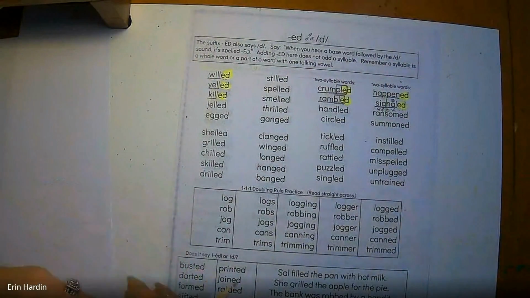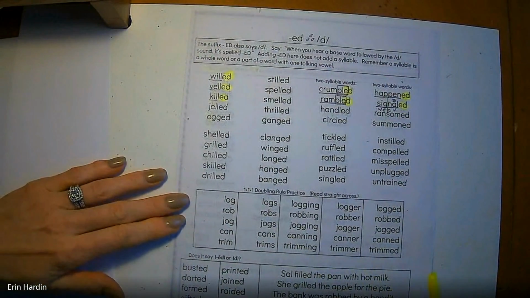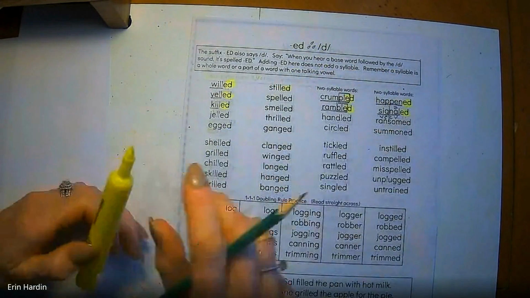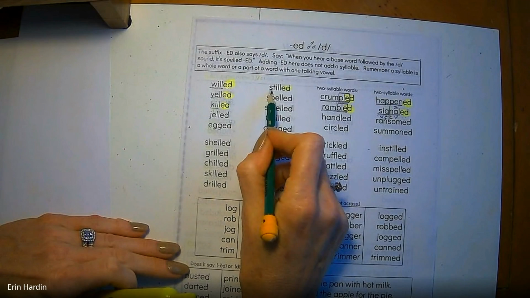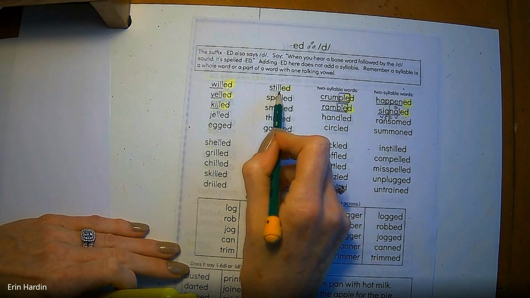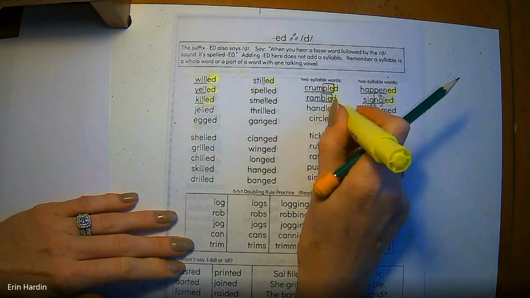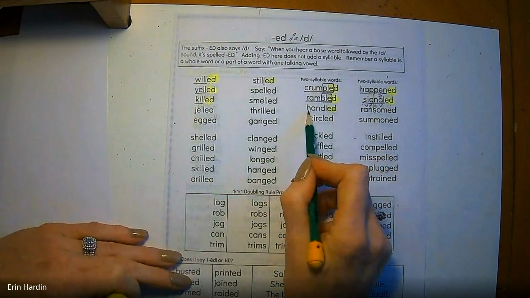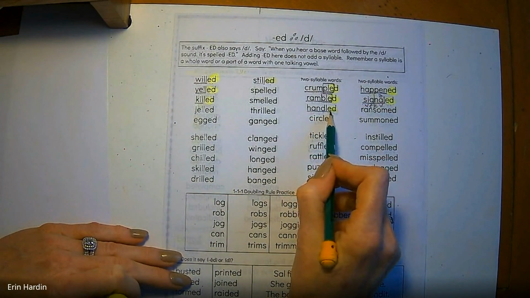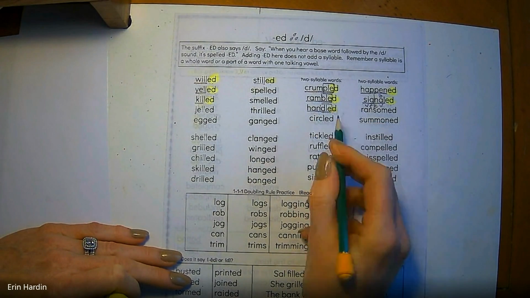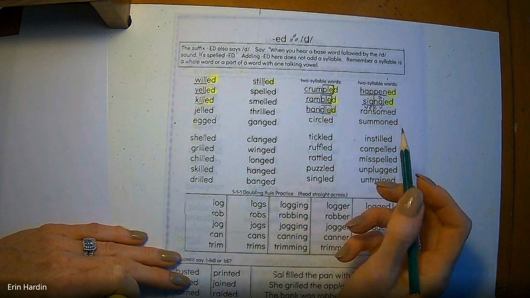For ED saying d, we're going to follow the same strategy. Highlight the ED, say d, underline the base word and read it, still. Then read the word stilled. D. Underline the base word handle. Here we have our DLE, dull. They can box that. Handled.